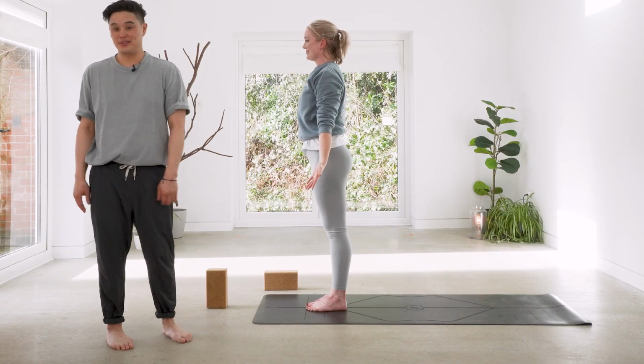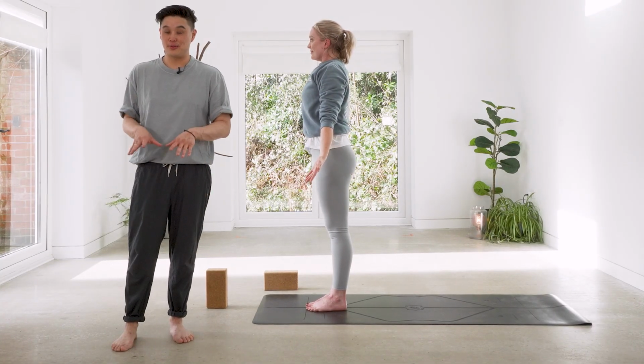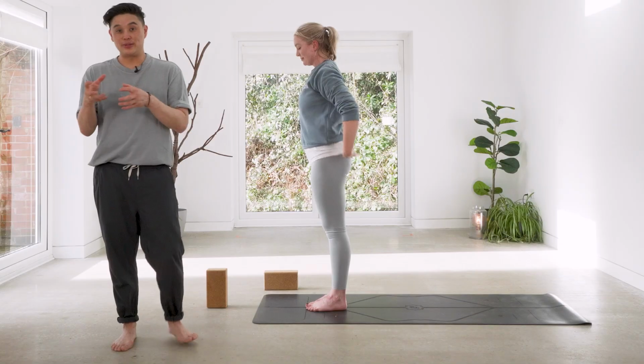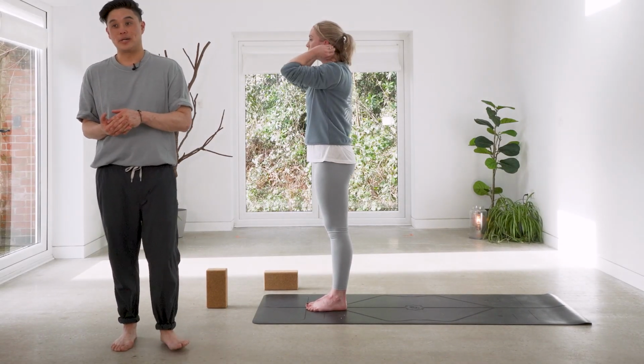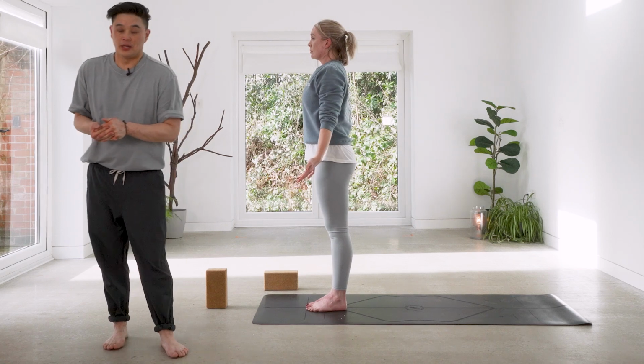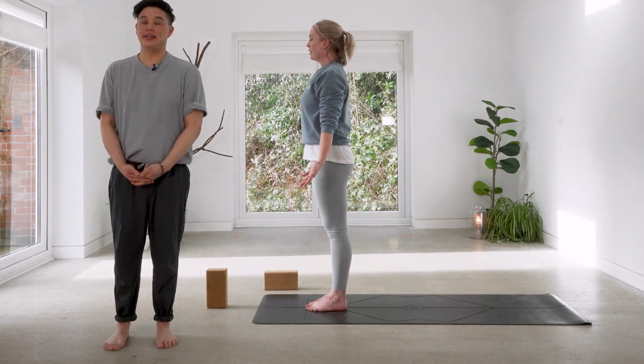Good job. You guys are doing a great job. I know it's a lot. You're getting through it. And part of this is building those foundations and putting the pieces in place. All right, take a big breath in. Don't move. Long breath out.